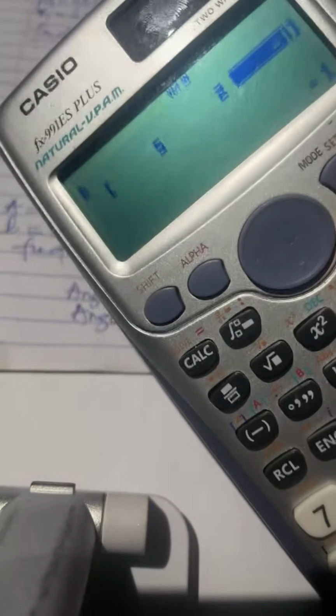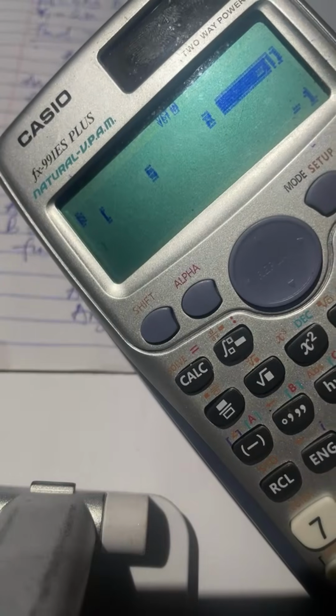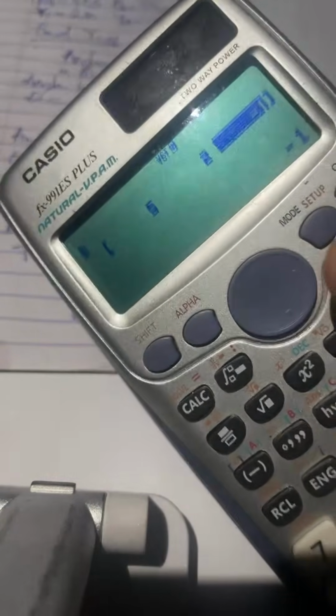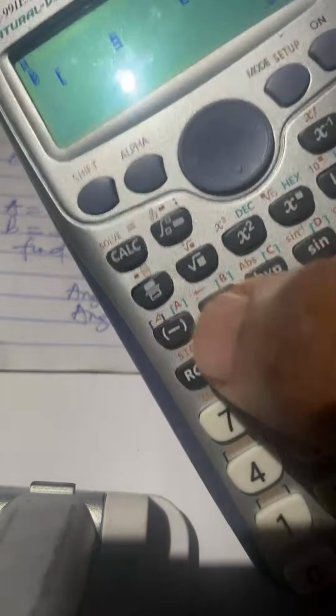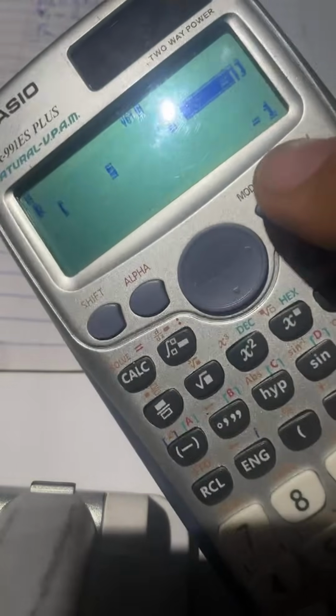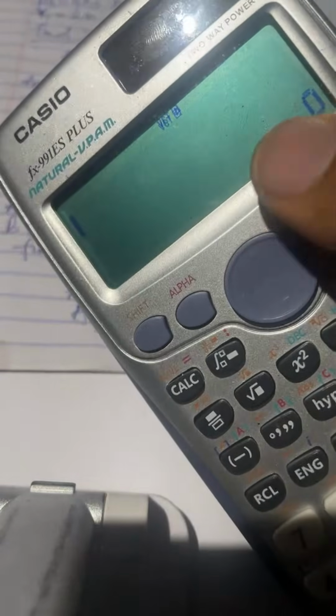This way now you have stored your values. Like I said, you have to be very, very careful. You stored your values as your b. So what you have to do now is to solve for a dot b. So now let's solve for a dot b. Press on this time, so you can go to the main screen.